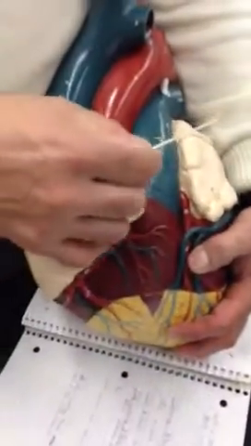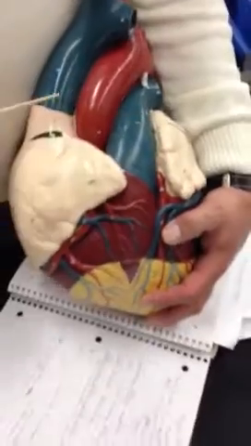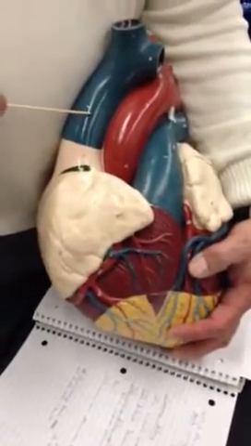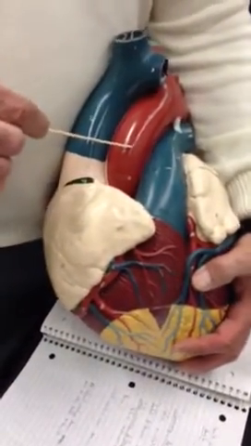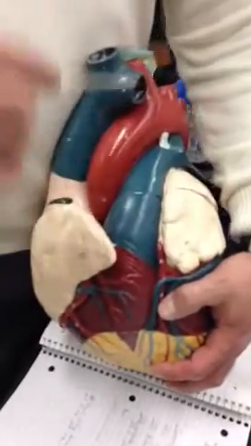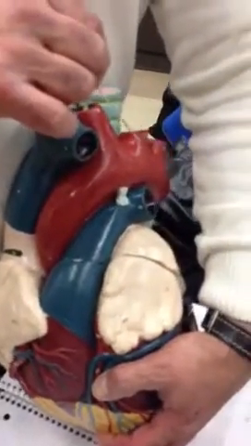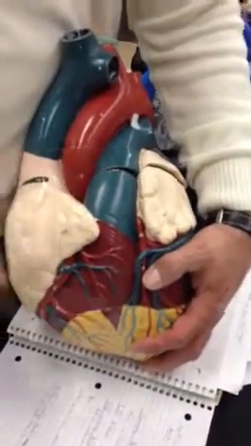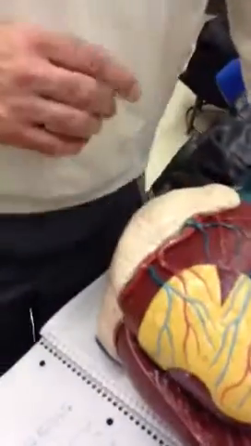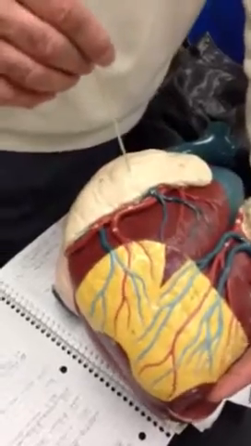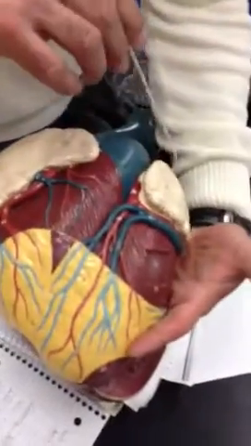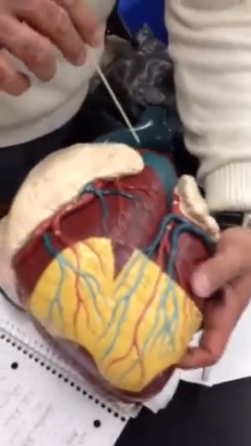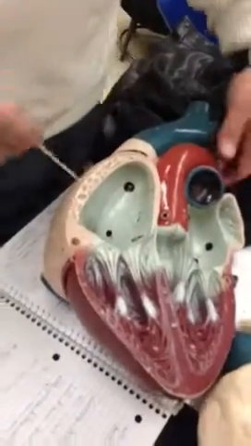All right, so you have the base of the heart, which includes the major vessels: superior vena cava, ascending aorta with the arch, brachiocephalic trunk, left common carotid, left subclavian, and the pulmonary trunk. You have the right atrium and the right auricle sitting over it, the left atrium with the left auricle sitting over it, and then when we open the heart, you can see the chambers.